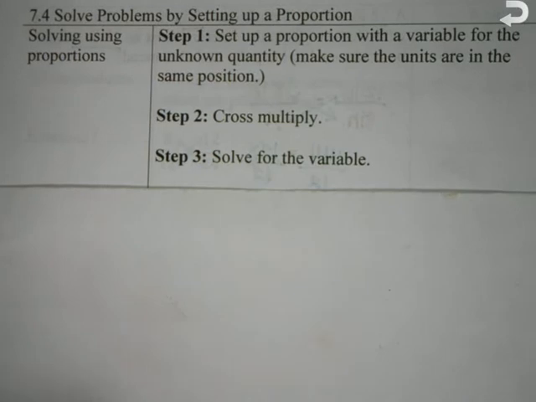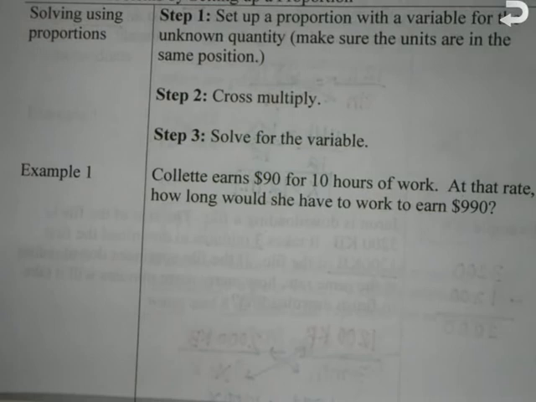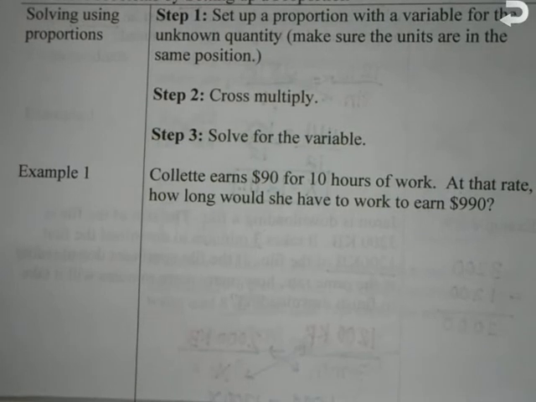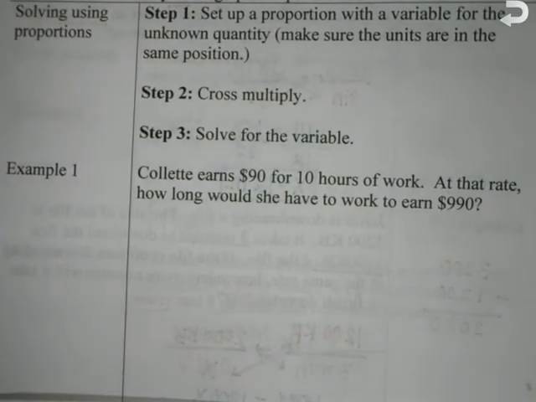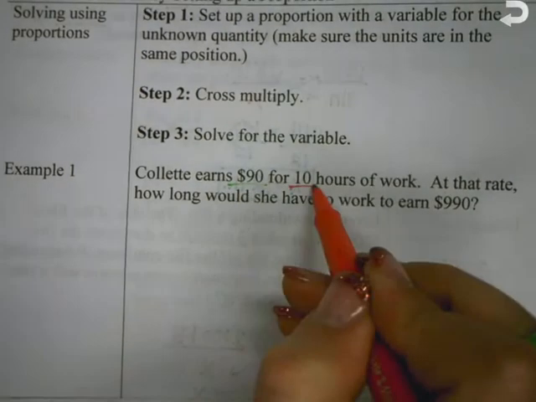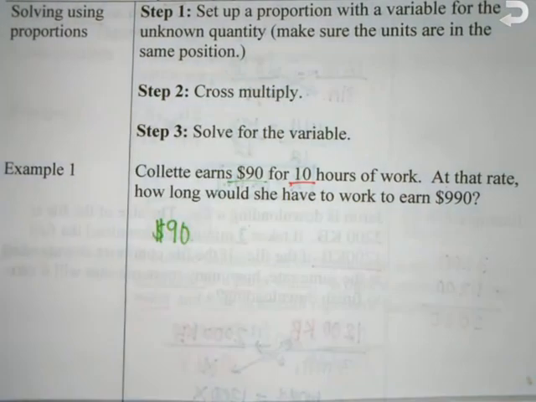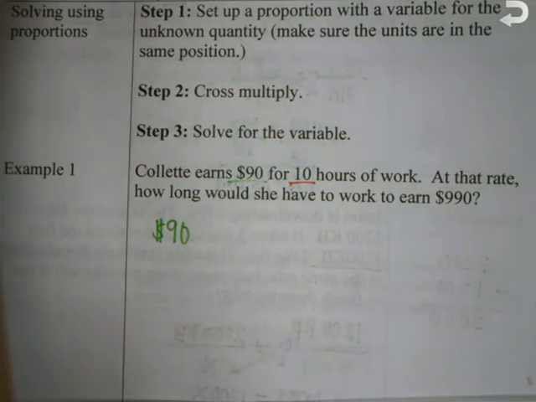Okay, so example 1. Colette earns $90 for 10 hours of work. At that rate, how long would she have to work to save $990? So what we are going to do here is we're first going to take that rate that they give us, $90 for every 10 hours, and we're going to make a ratio out of that. So we are going to put on top $90 and on bottom 10 hours.